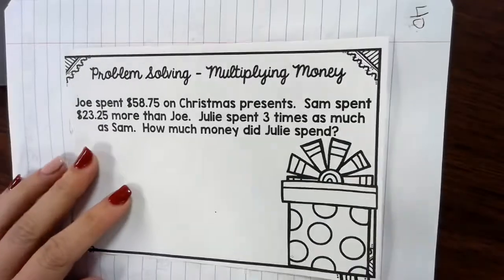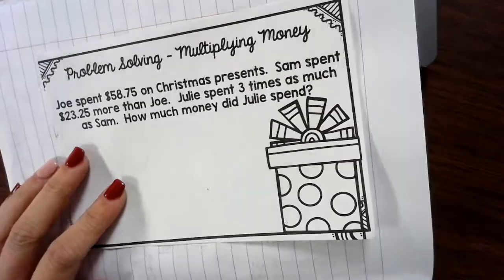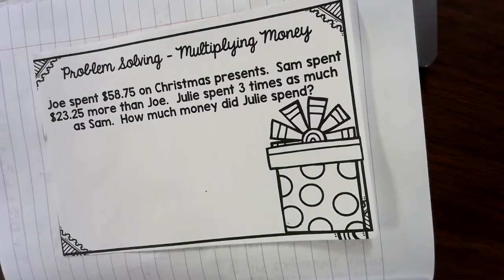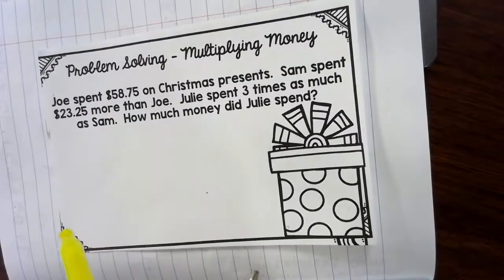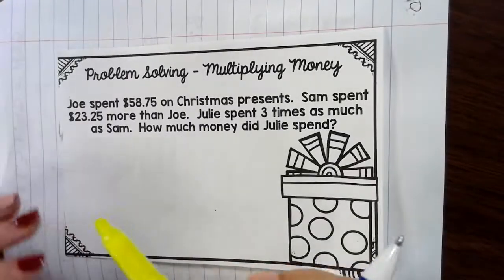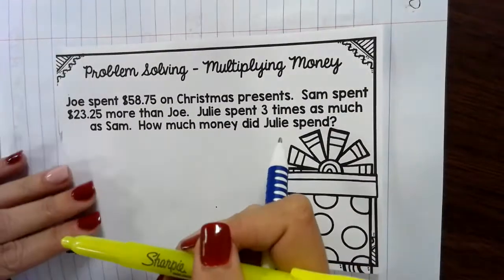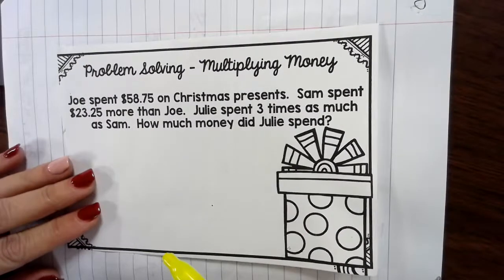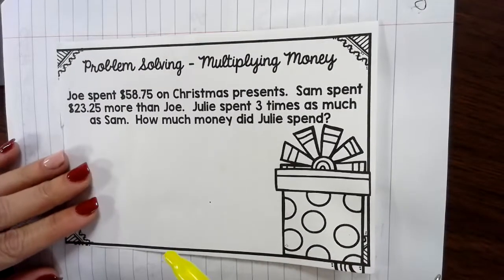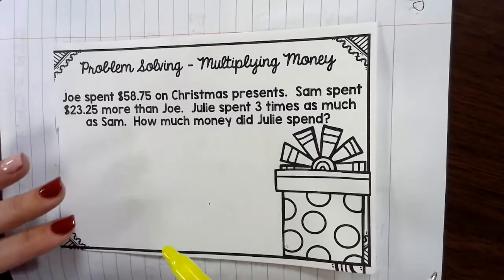All right, let's look at this. I'm going to use a highlighter to do my rips. So Joe spent $58.75 on Christmas presents. Sam spent $23.25 more than Joe. Julie spent 3 times as much as Sam. How much money did Julie spend?